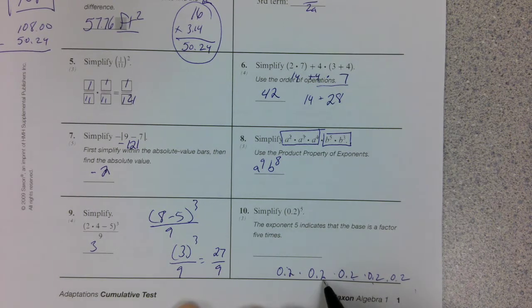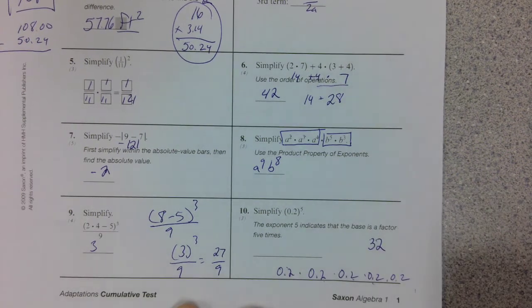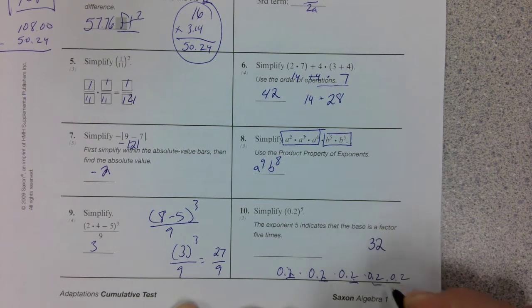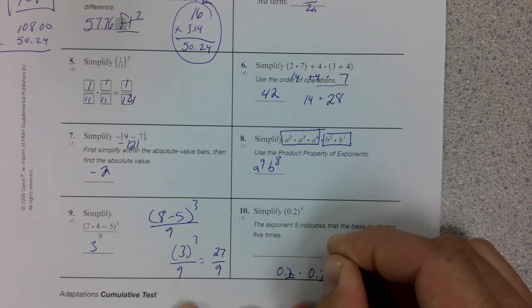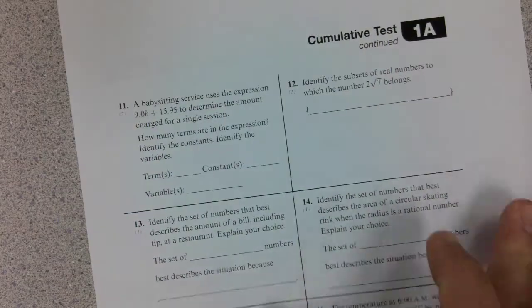2 times 2 is 4, times 2 is 8, times 2 is 16, times 2 is 32. I get an answer of 32. Now how many decimal places did I have when I was multiplying those decimals? 1, 2, 3, 4, 5. And I would add in those overall decimals. So I get 0.00032 as my answer. Flip it over.